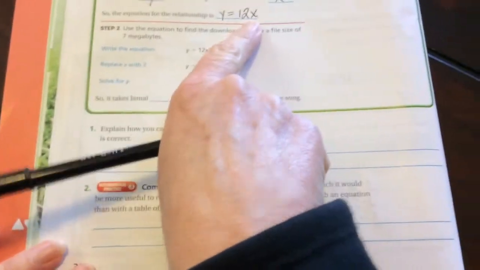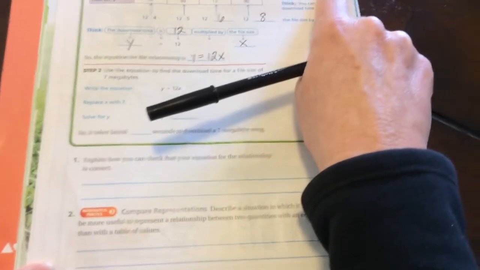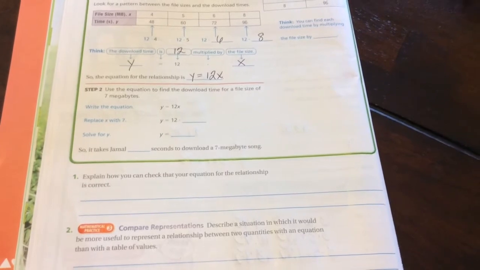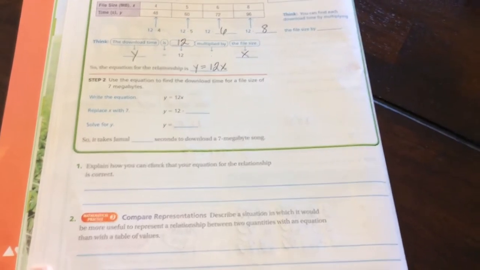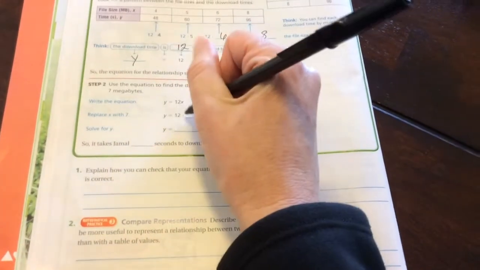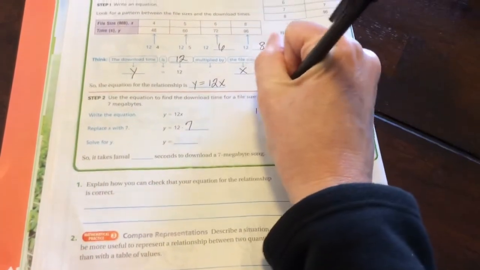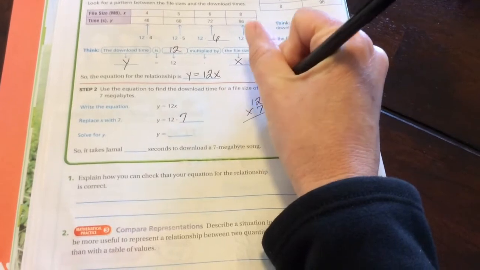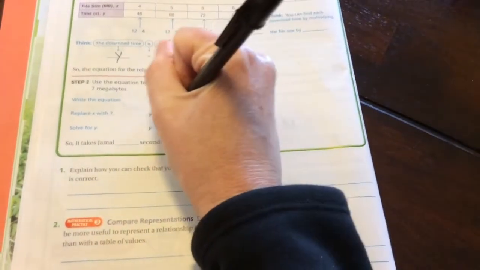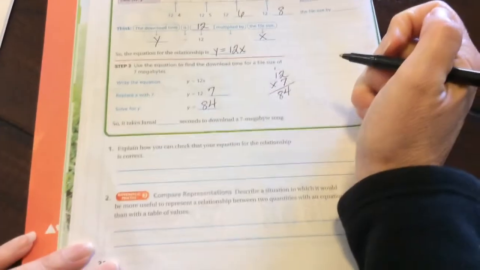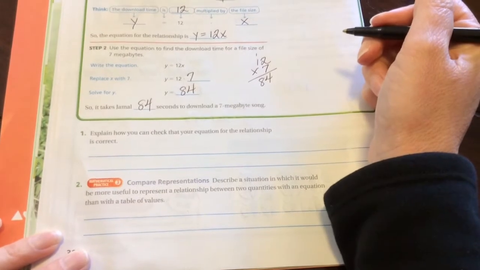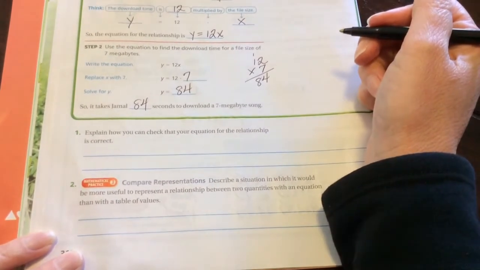Now I'm going to use this to find my unknown value for 7. So it says step 2, use the equation to find the download time for a file size of 7 megabytes. So my equation is y equals 12x. Then I'm going to replace my x with 7. So 12 times 7. So 7 times 2 is 14. And it's going to be 84. So it takes Jamal 84 seconds to download a 7 megabyte song.